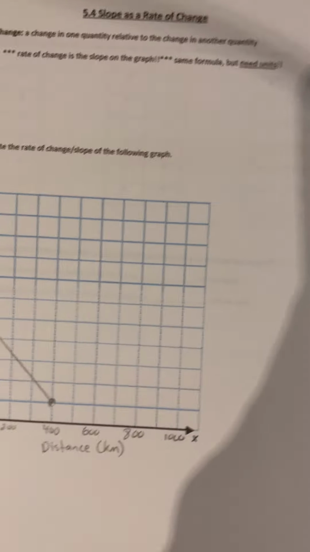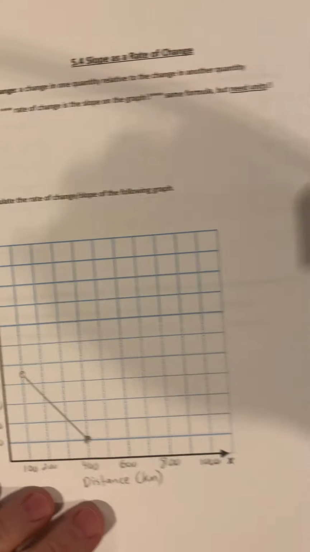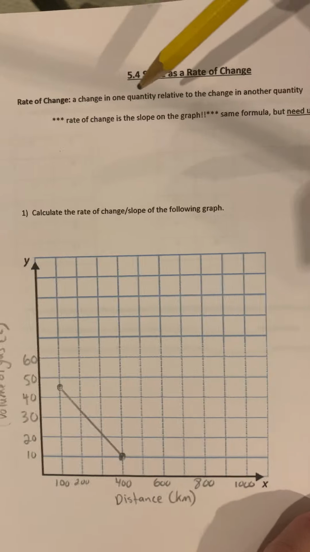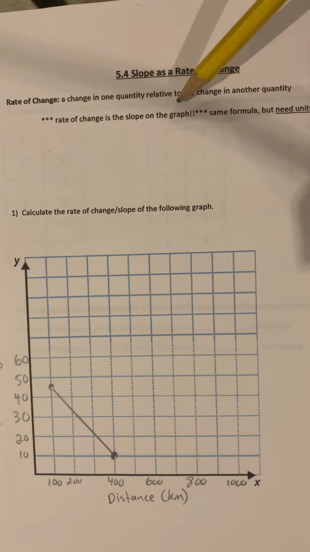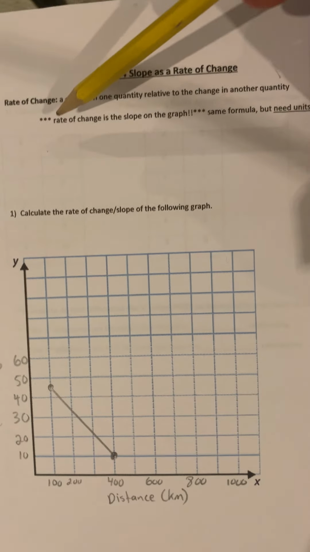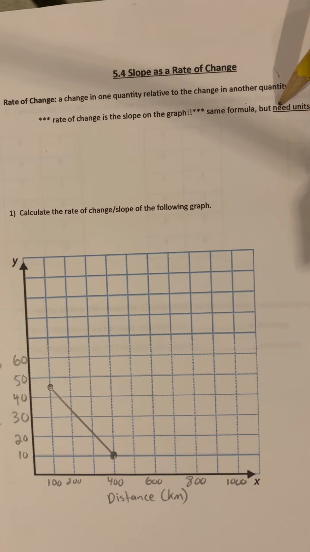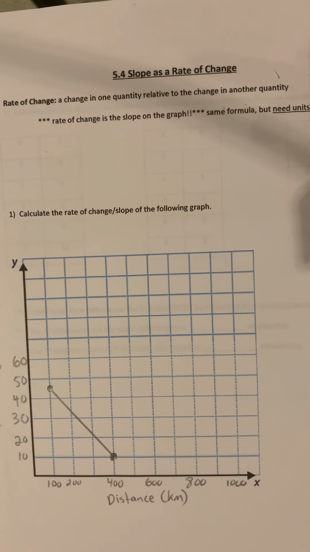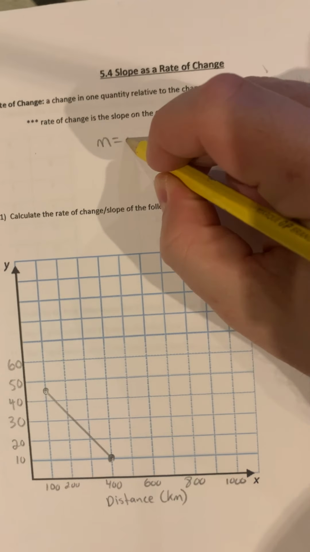Okay, so here to the lesson. All right, so slope is a rate of change. I just posted these, by the way. A change in one quantity relative to change in another quantity. Rate of change is the slope on the graph. Same formula, but needs units. So to find a rate of change, you are finding the slope. So reminder, slope is rise over run.